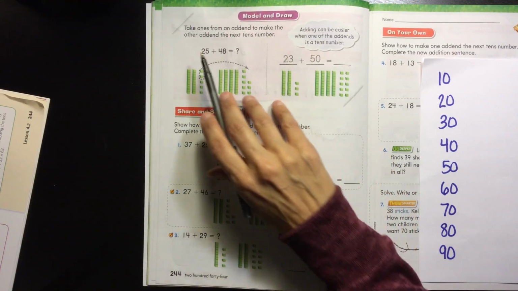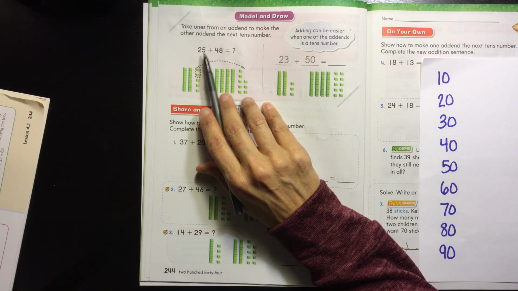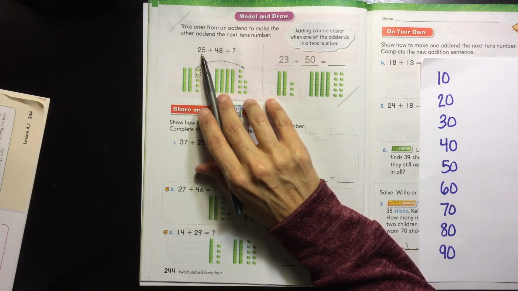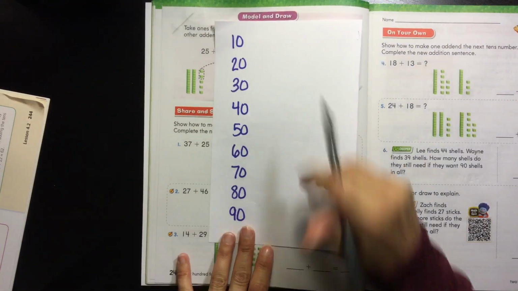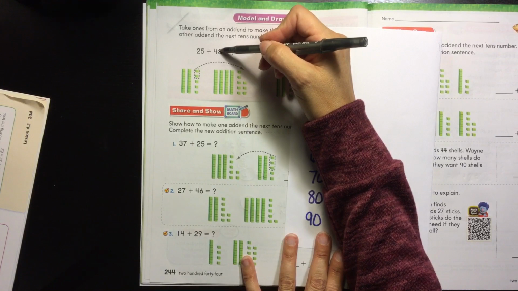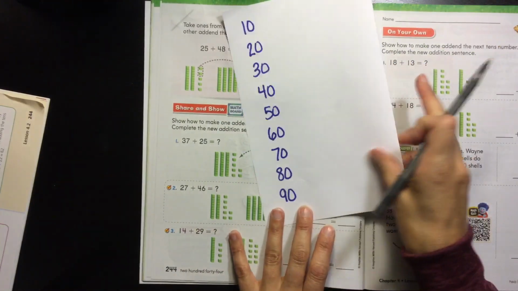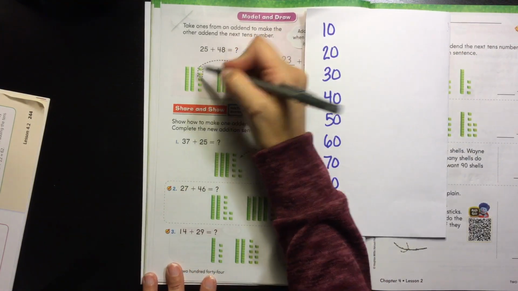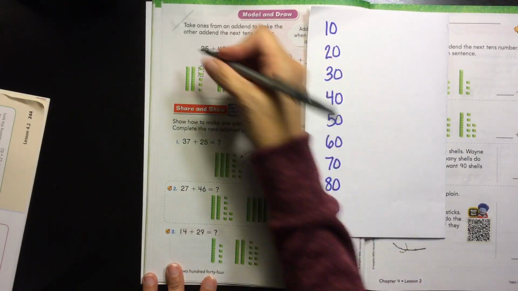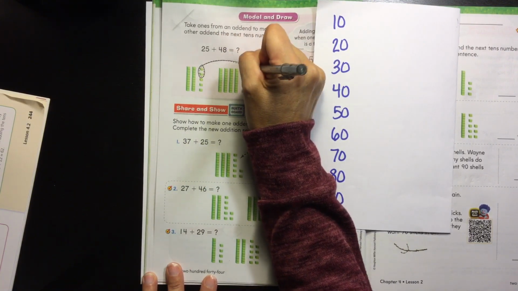So a good strategy to use would be to make the number that is closest to the next 10. 25, we know we're kind of 5 away from 30. But 48, we know we're only 2 away from 50. So what we're going to do is take 2 of the ones from the 25 and move them over here. So show that, please, in your book.